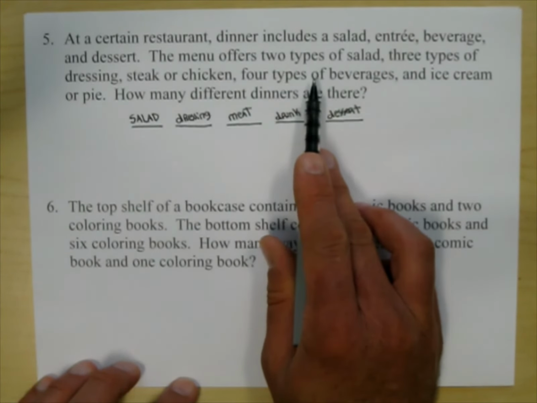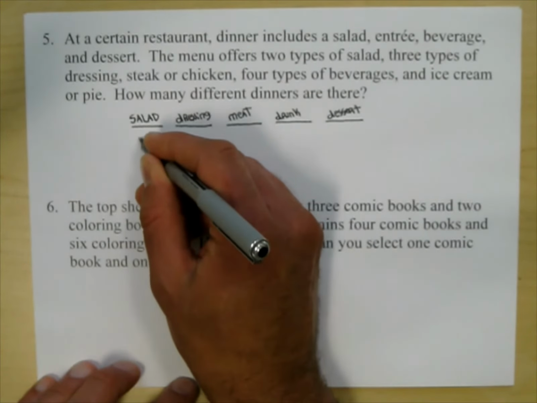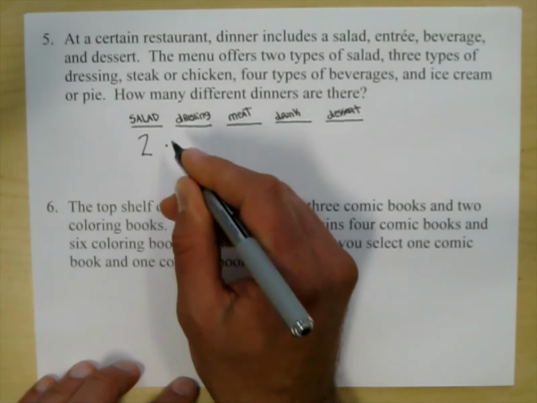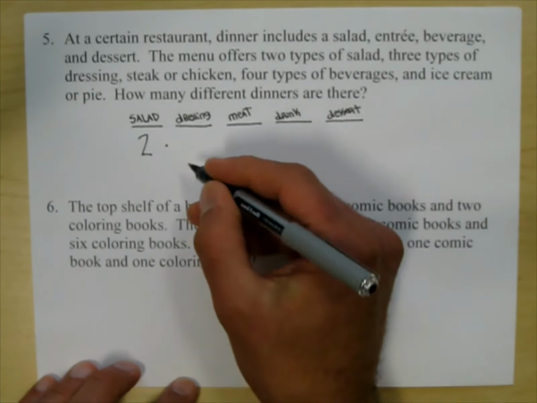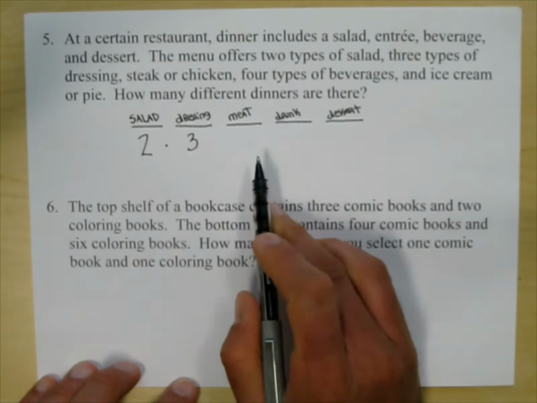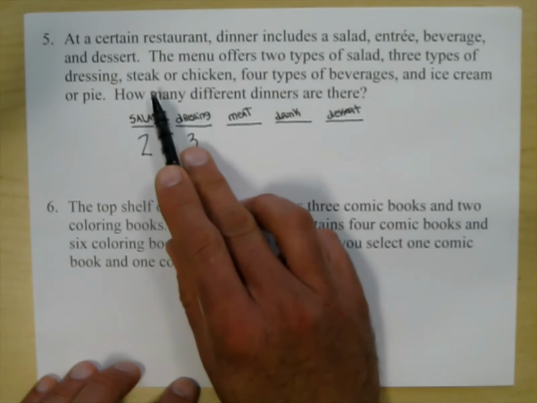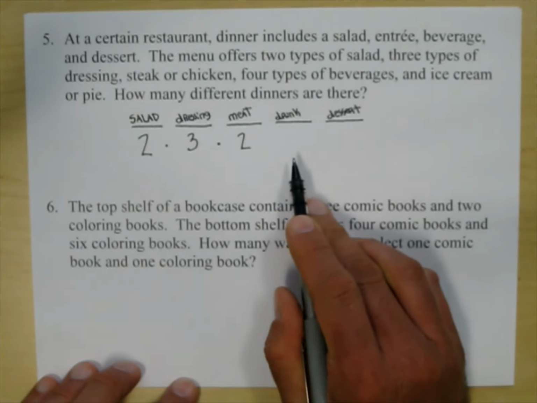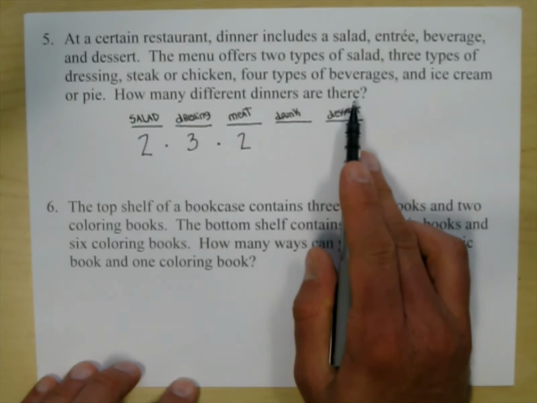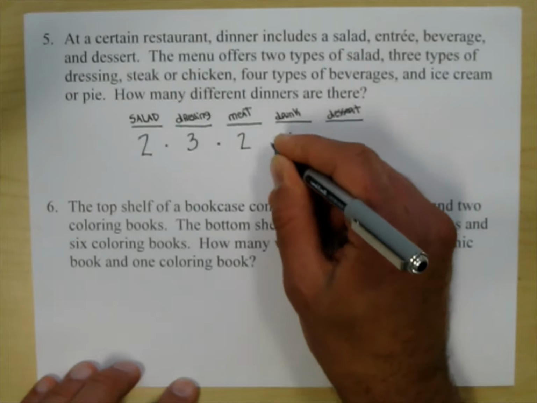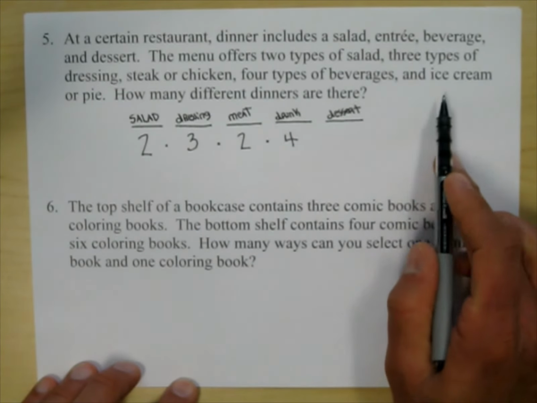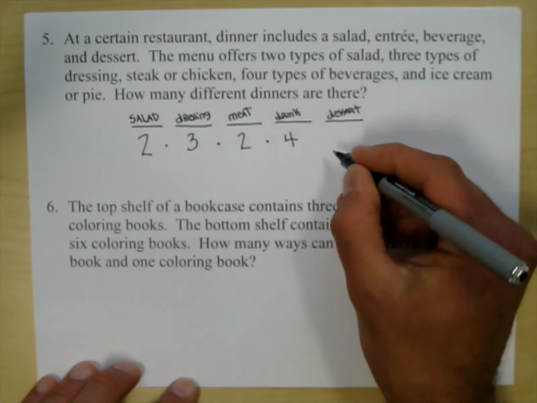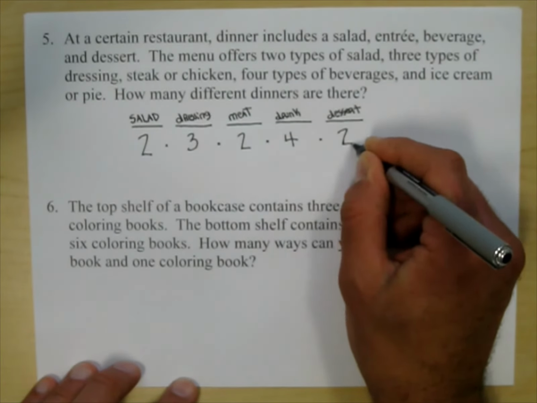So we have 2 types of salad, 3 types of dressing, 2 types of meat, steak or chicken, 4 types of beverages, so I'm going to put a 4 under drink, and then dessert is like ice cream or pie, so I'm going to put a 2 there because there's 2 choices there.